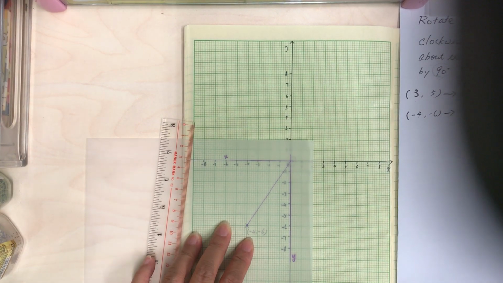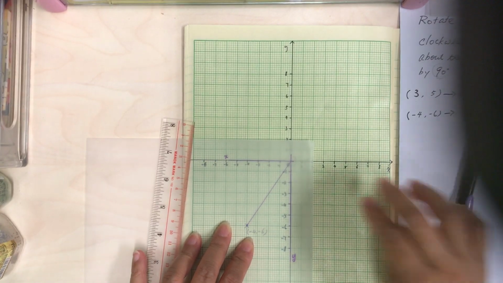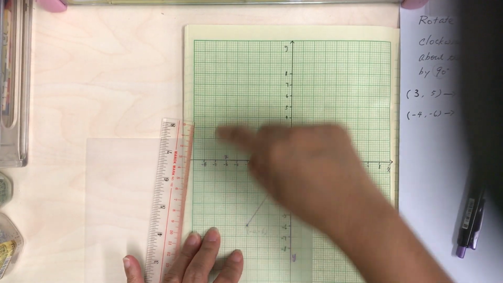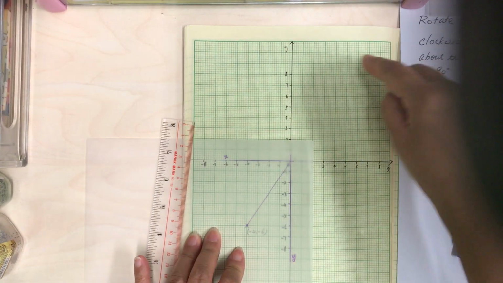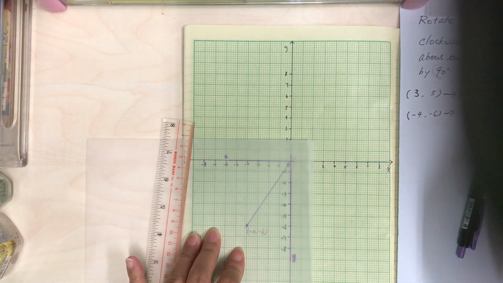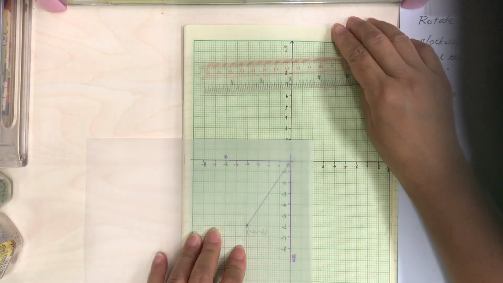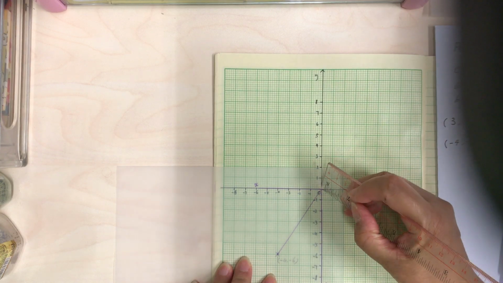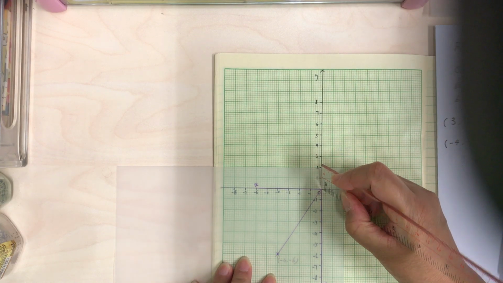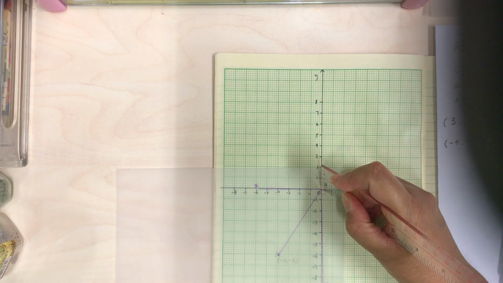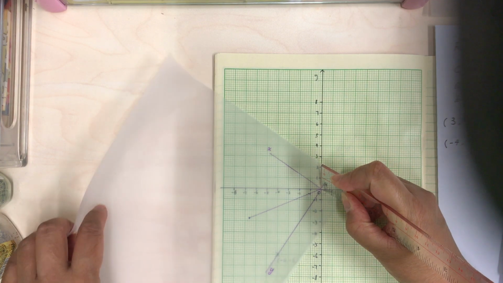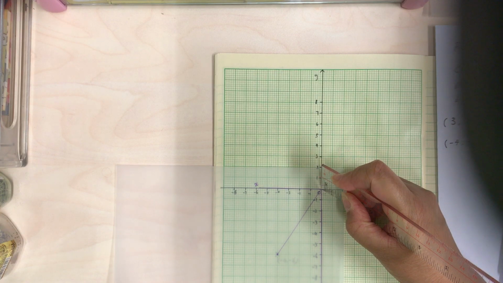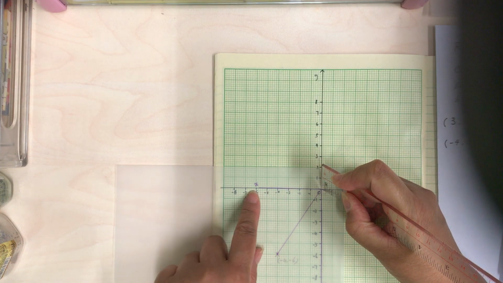We'll do one more clockwise rotation. Clockwise means rotate in this way. In this case, you keep this point fixed and move like that. This is the original x-axis.